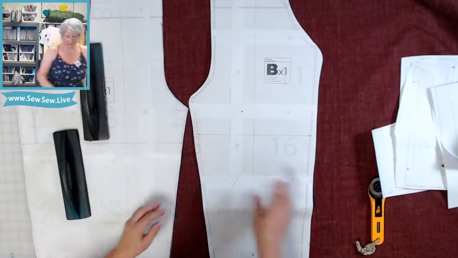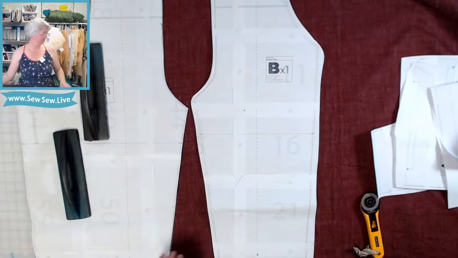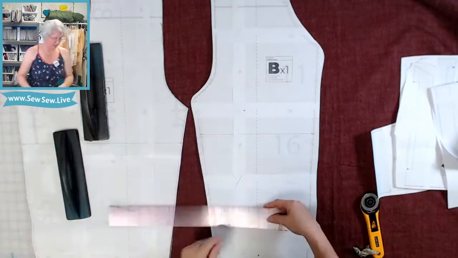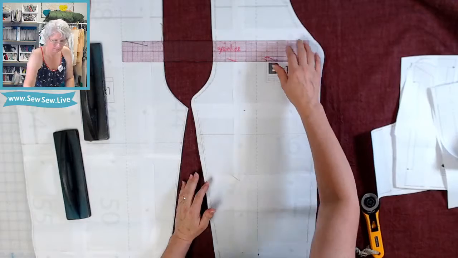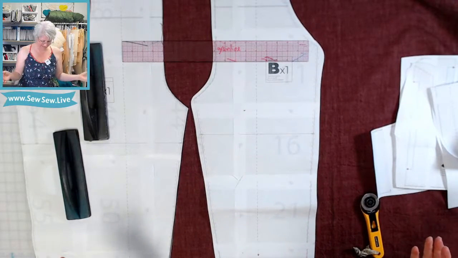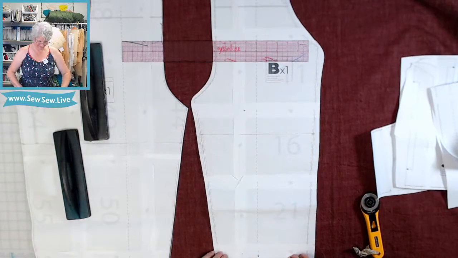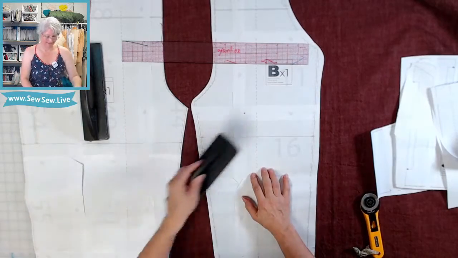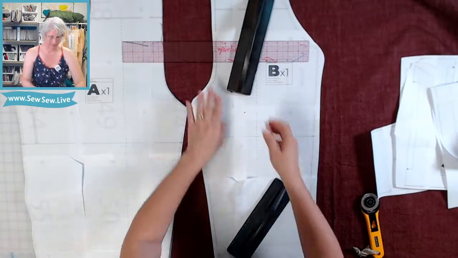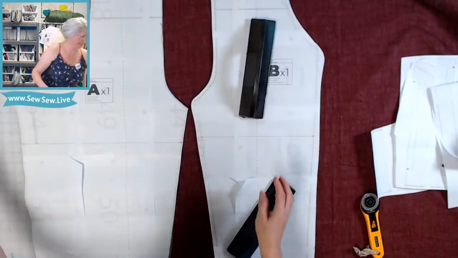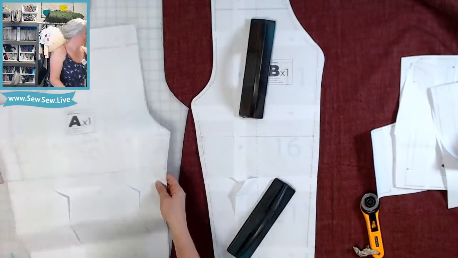I need a grain. There we go. And now I can use this one to measure to that one. It's perfect. Okay, well, oops, that's good. That's funny though.